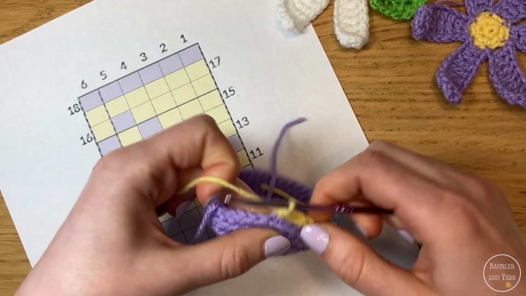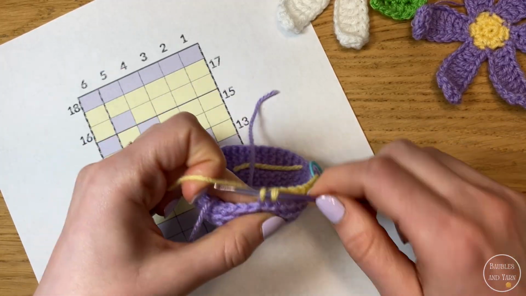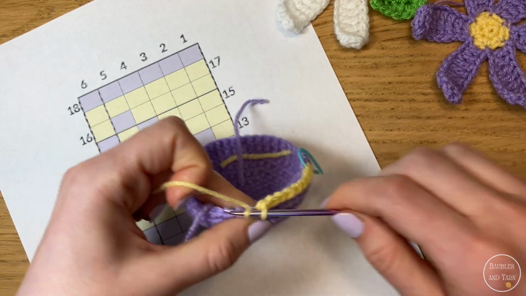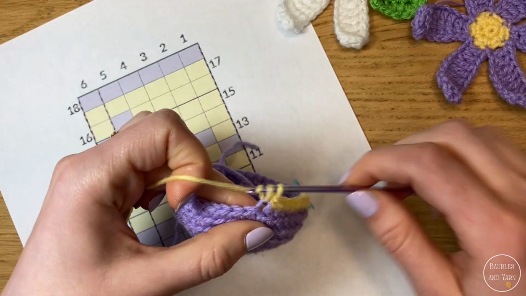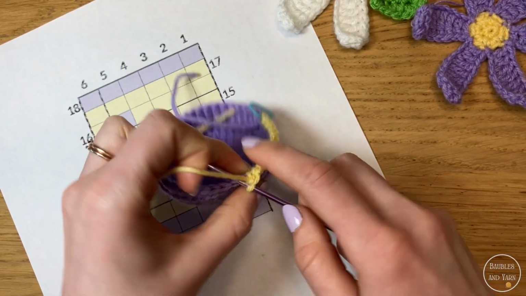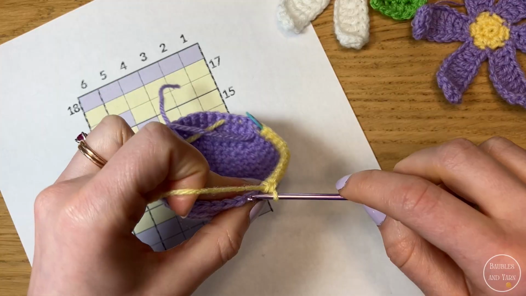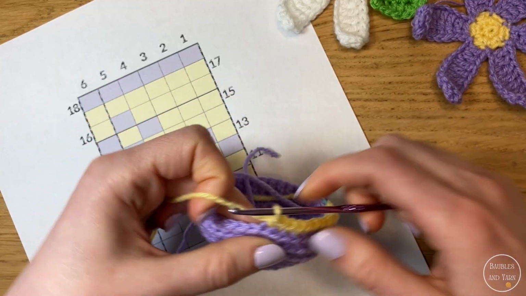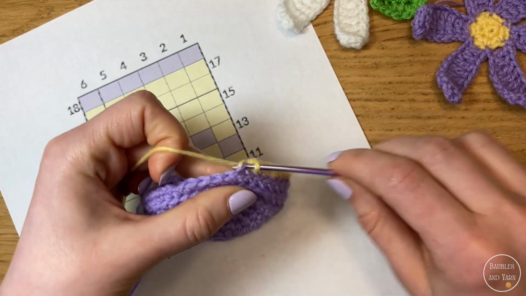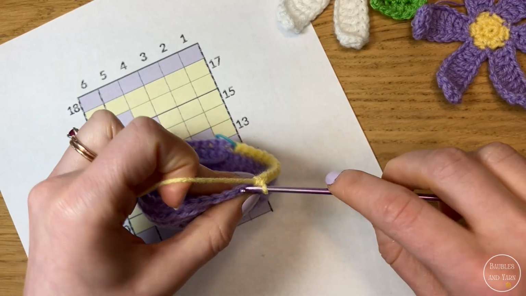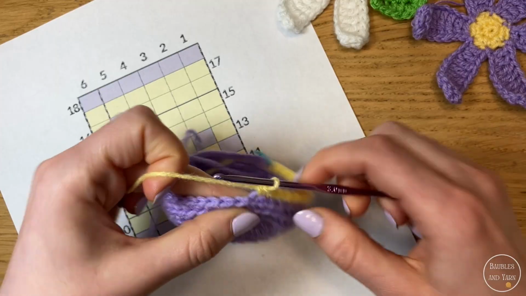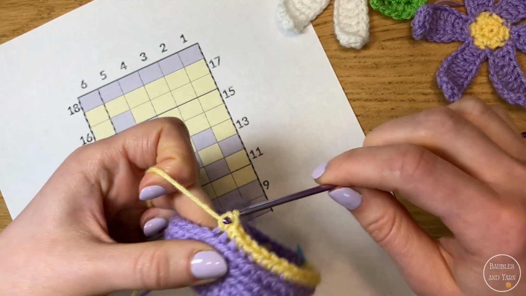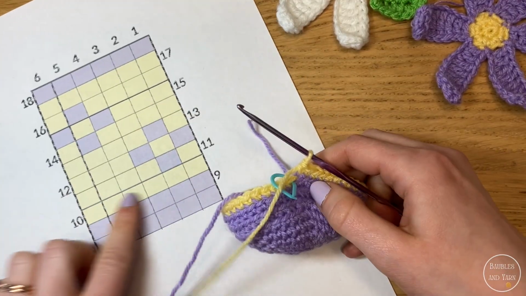If I was to use it again in the same round, I would either carry my yarn or crochet over it. I personally prefer to carry my yarn, so I will show you in another round how I do that. I also have a tutorial on my channel if you need more help with that as well. You can crochet over it, but sometimes the color peeps through, especially if you're using white in a darker color. I find it sometimes peeps through and you can see it through the stitches, so just be aware of that.